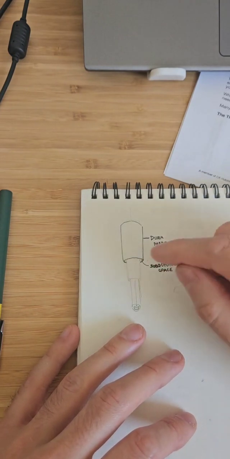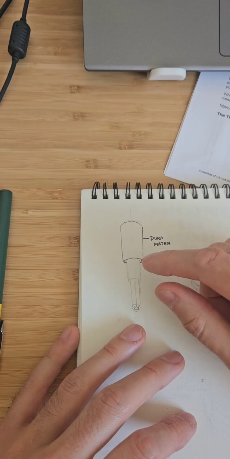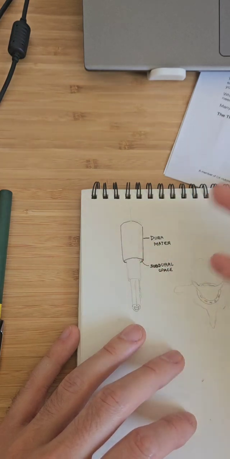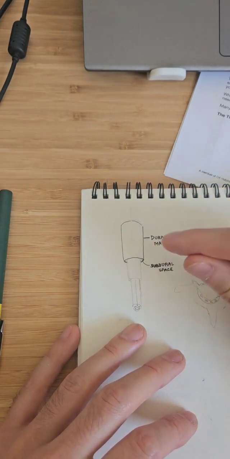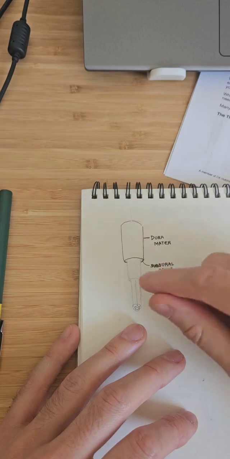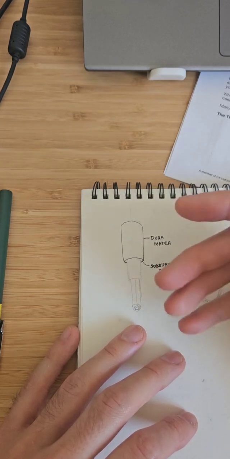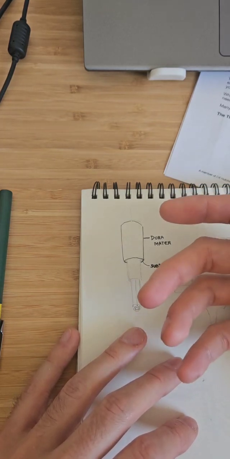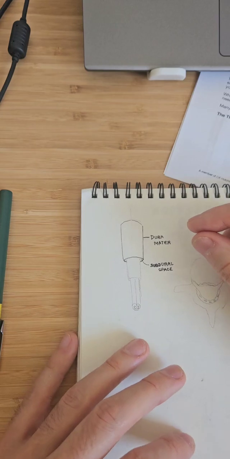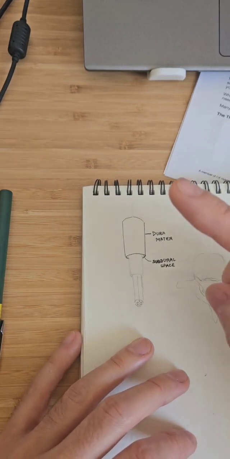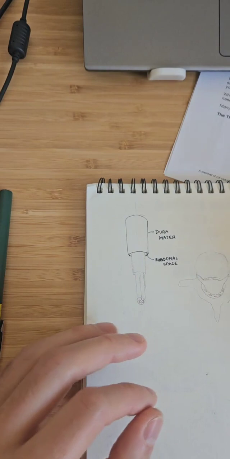However, under certain pathological conditions, let's say a trauma or increased intracranial pressure, this space can accumulate fluid, leading to a condition known as subdural hematoma or subdural effusion. And what else?